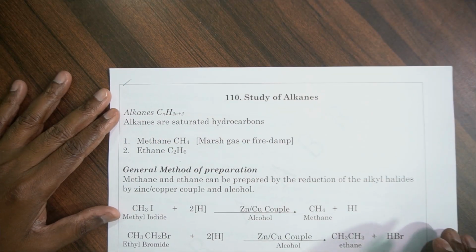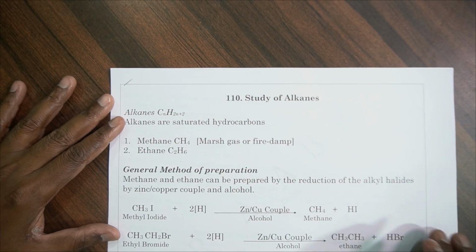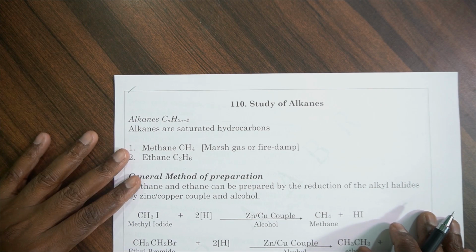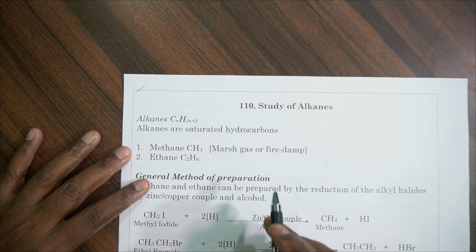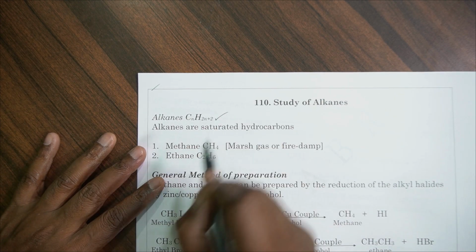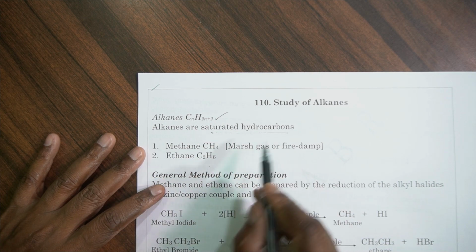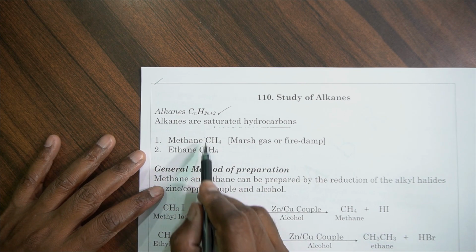Hello students, last time we discussed isomerism. Now we are going to study alkanes in detail. Alkanes have a general formula CnH2n+2. They are saturated hydrocarbons. We have two examples, methane and ethane.